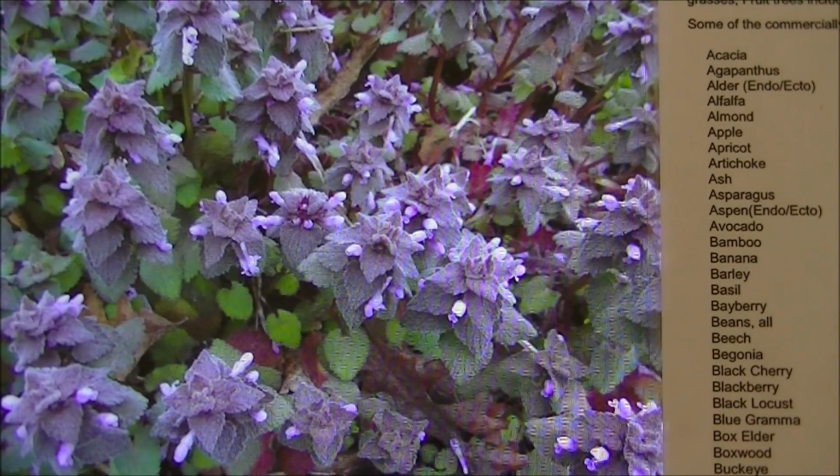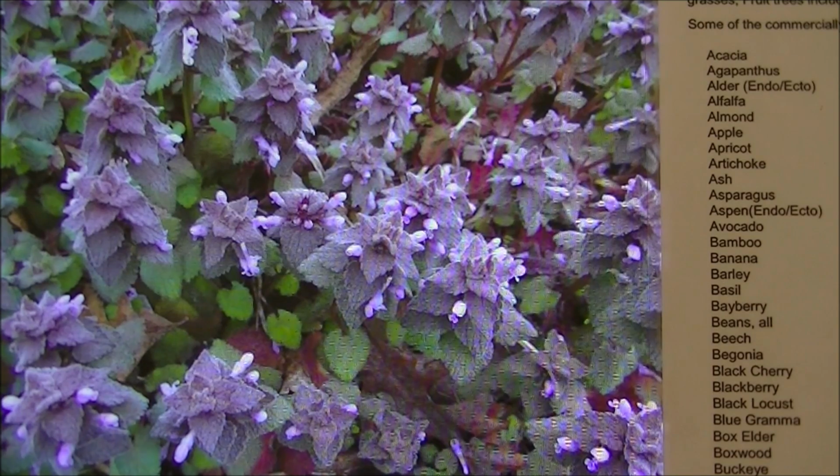So a lot of you have noticed in the last couple of parts I've been using a plant as an example, and that plant is called purple dead nettles, also called red dead nettles too. A lot of people classify it as a weed. I do not, and if you do some research, it's considered to be in the herb section of growing. So this plant actually grows mycorrhizal fungi in the ground.